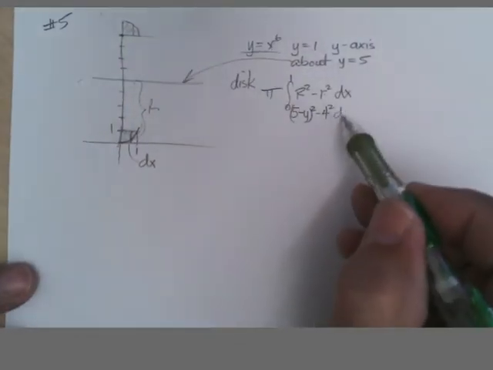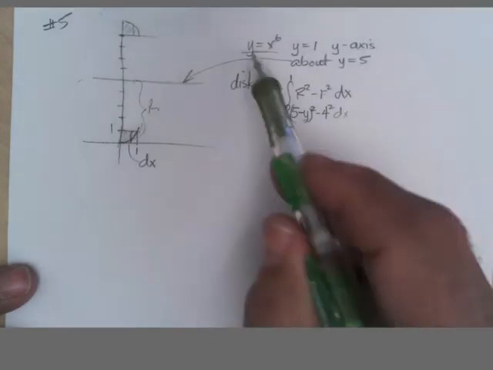Everything looks pretty good except this is not an x. y is x to the 6.